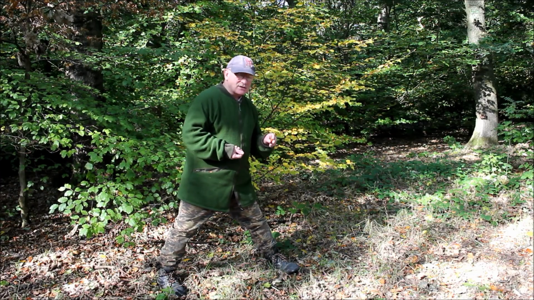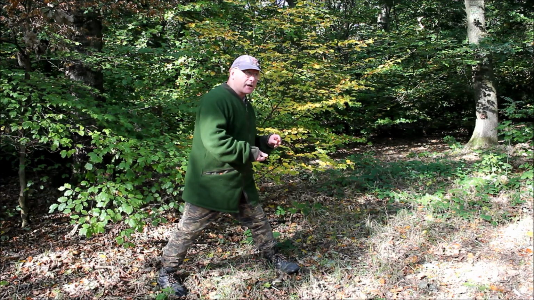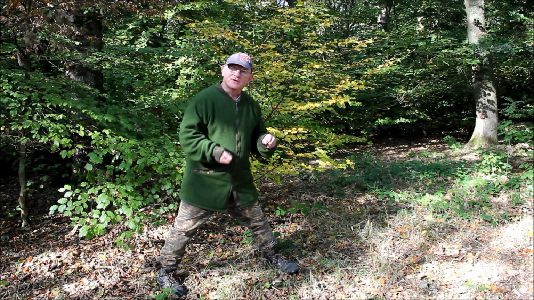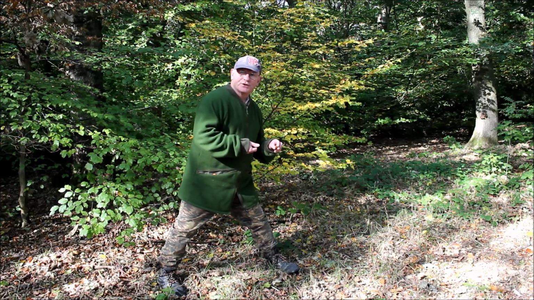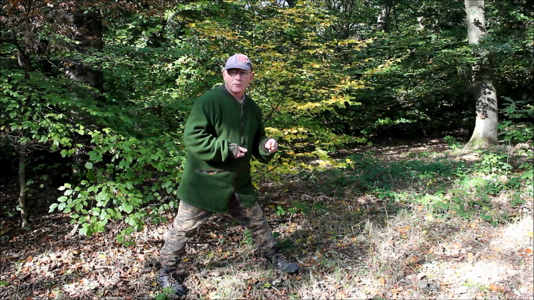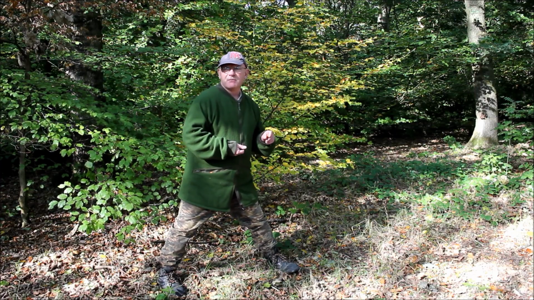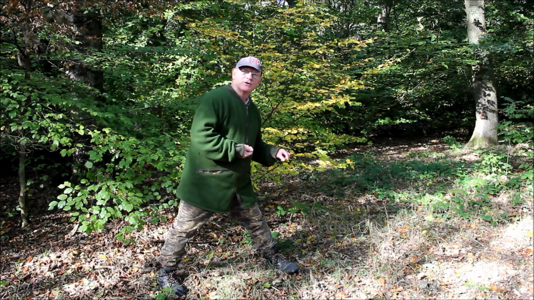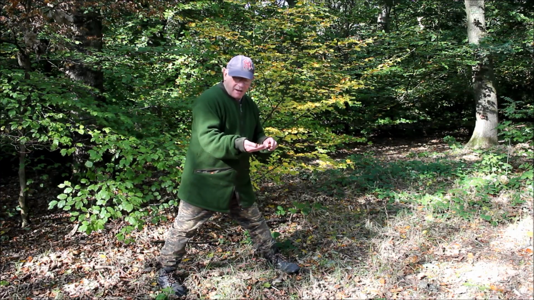Meaning that the plants flowered a great deal earlier, and also some of the fruits and berries fruited substantially earlier. For example, we picked blackberries in the middle of August, which were fully ripened. So this is a mast year.